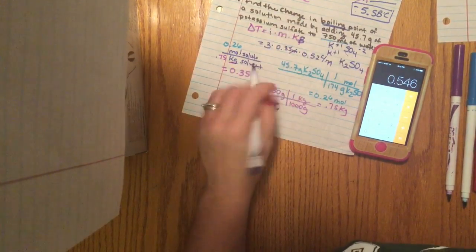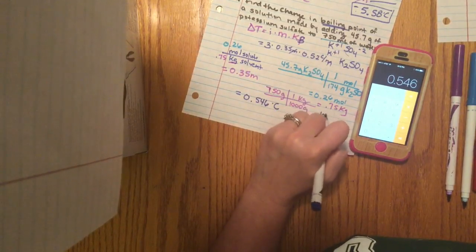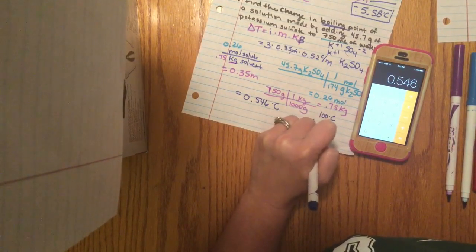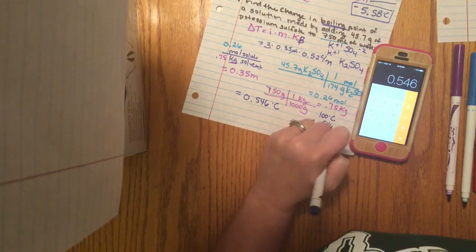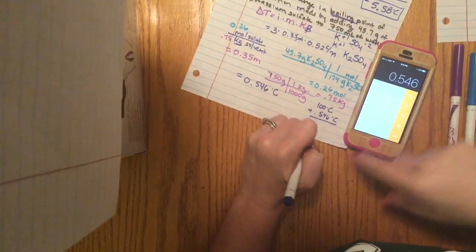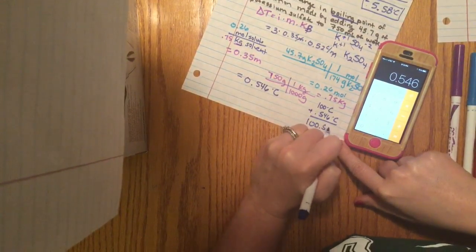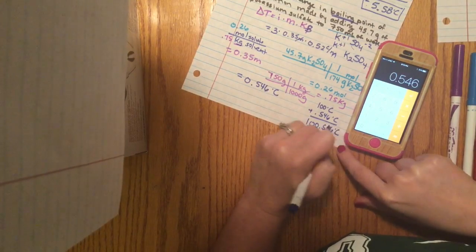Now it was boiling point, so I know my normal boiling point is 100 degrees Celsius. I have to add 0.546 degrees Celsius to it, and so my new boiling point is 100.546 degrees Celsius.